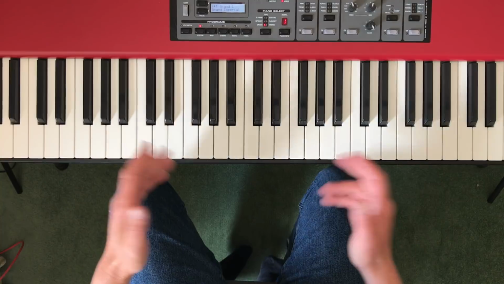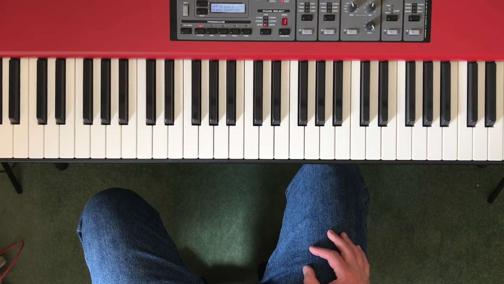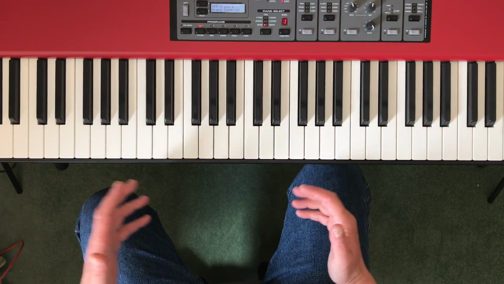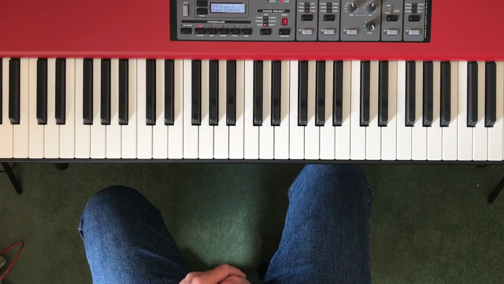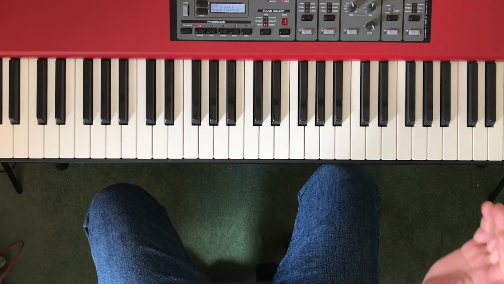I actually quite like this progression. I just dreamed it up at the keyboard the other day, but I do like it, and what I might do is turn it into a piece of written music. If I do that, I will let you know, and I will give you access to that at some point in the future.